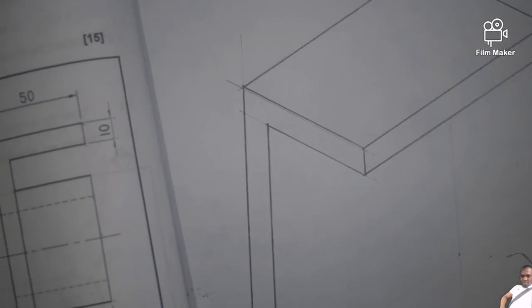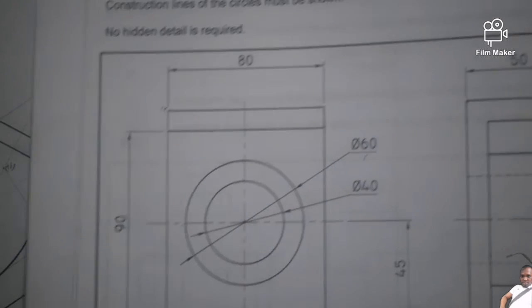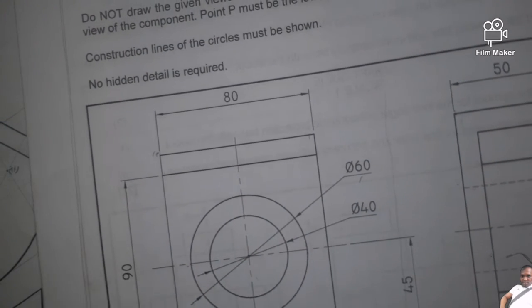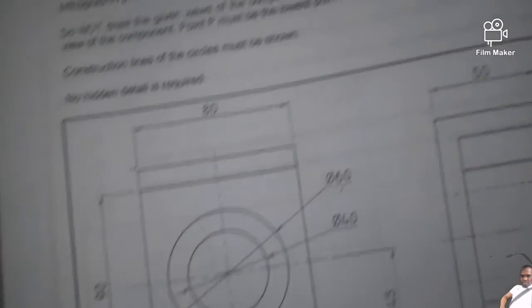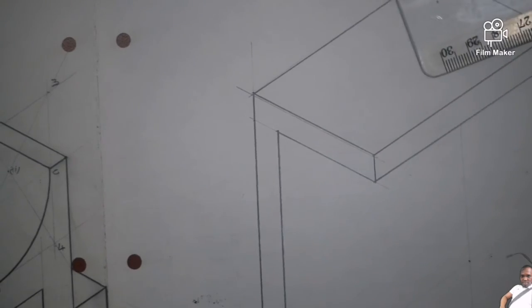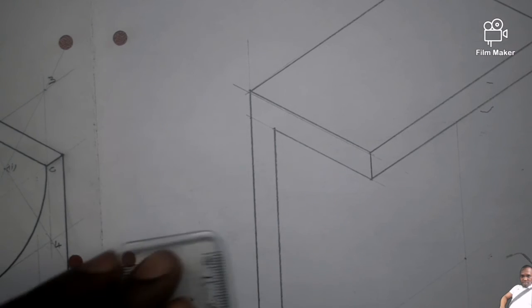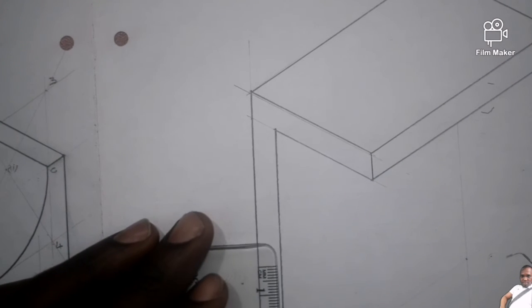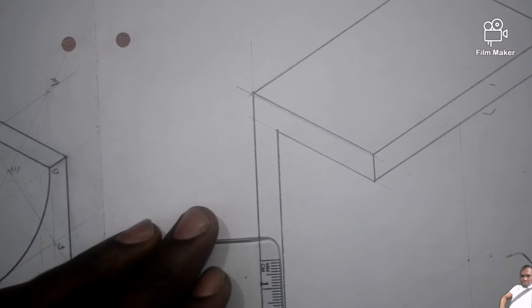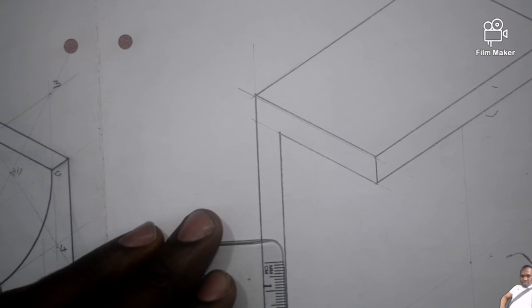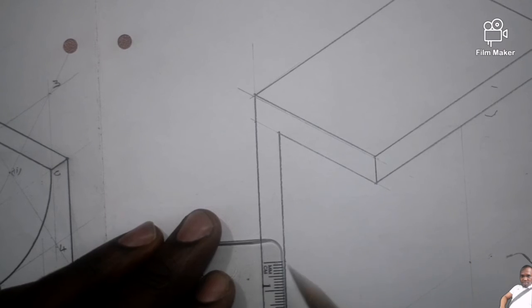you understand. So now let's come back to point P, from here going up, we say dimension of 45mm. There is my 45. This is 40 50, eh? So my 45 I will mark there at 0.